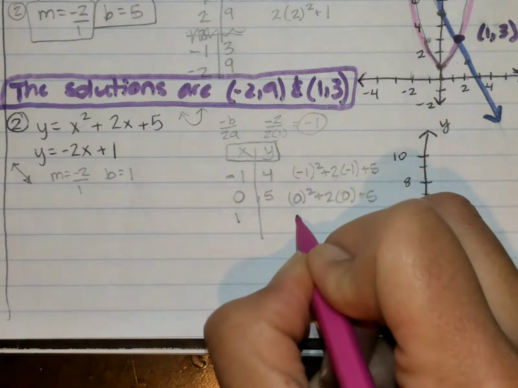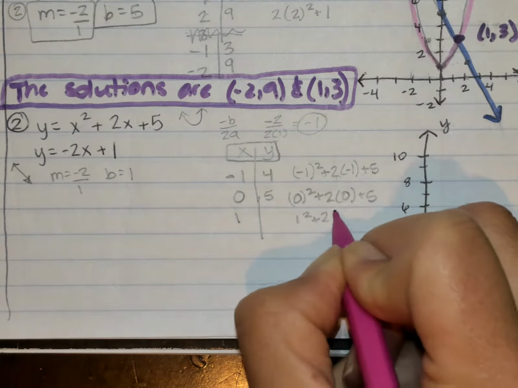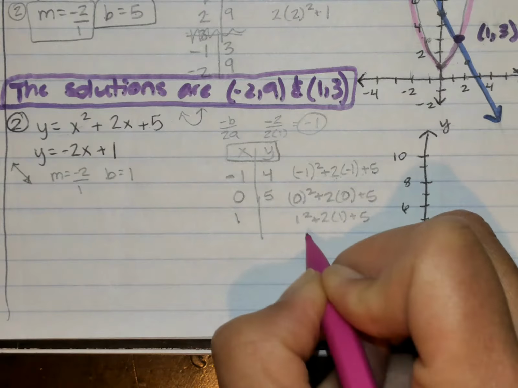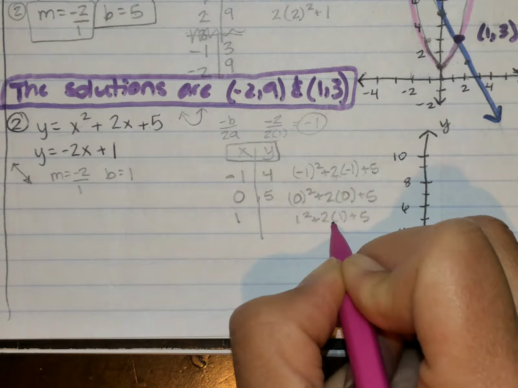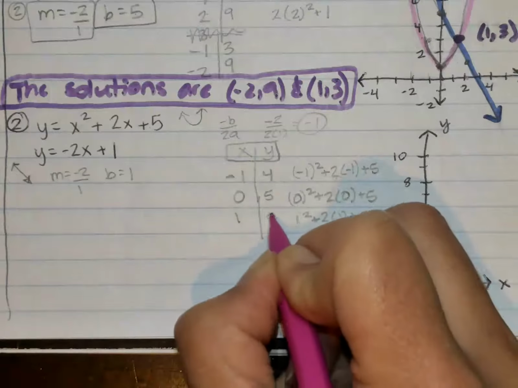Then I plug in 1. 1 squared plus 2 times 1 plus 5. 1 squared is 1, plus 2 times 1 is 2. So 1 plus 2 is 3. 3 plus 5 is 8.